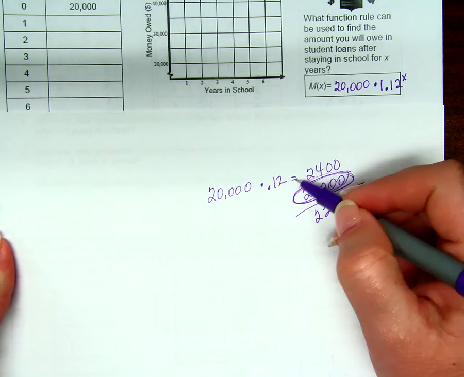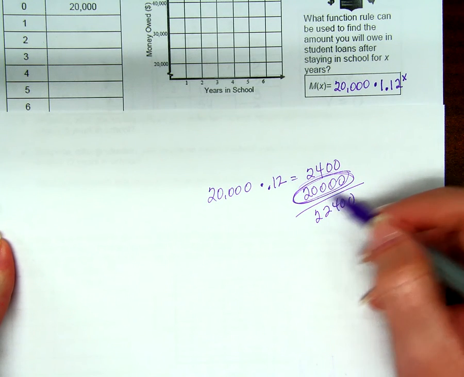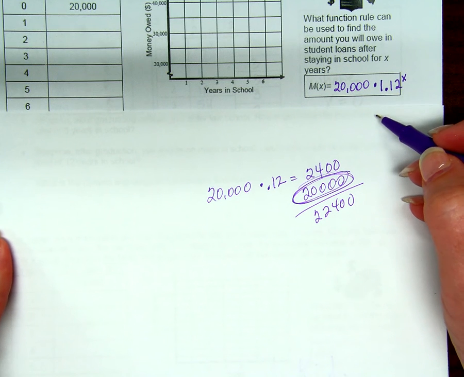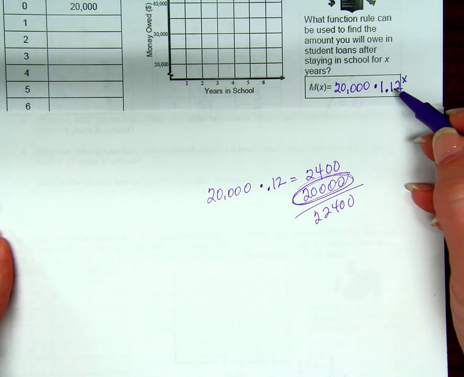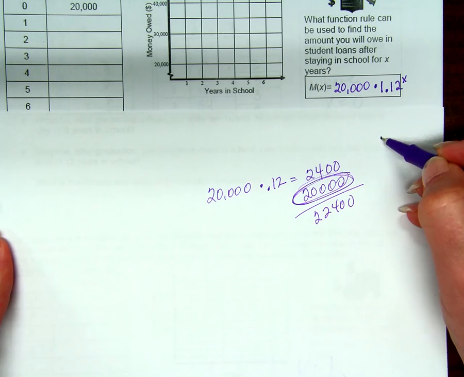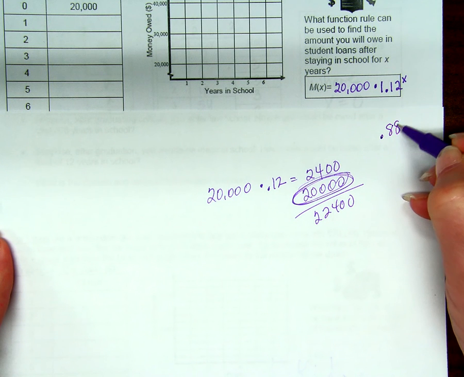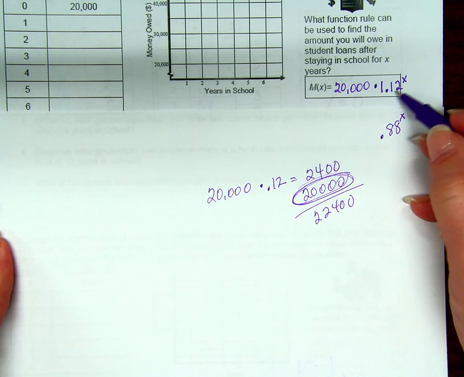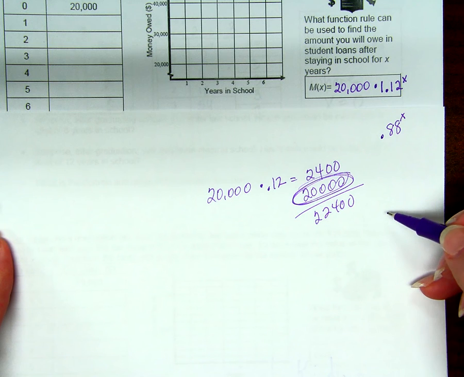Because wouldn't I have to find out the interest and subtract it from the original amount to begin with? So let's pretend this is decreasing. What would this value be here? 0.88 to the x if I was decreasing. Because I say 1 minus that interest rate. 1 minus that percentage rate.